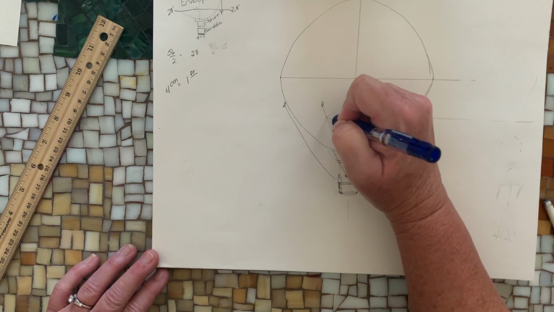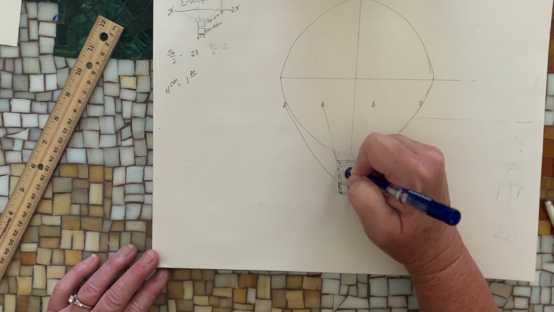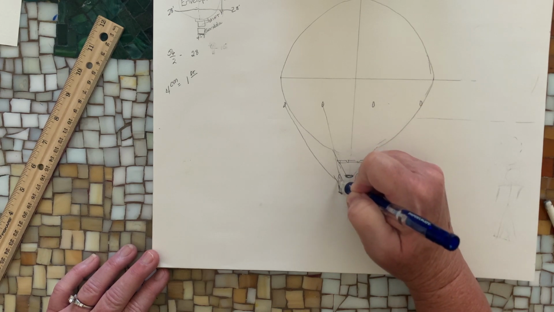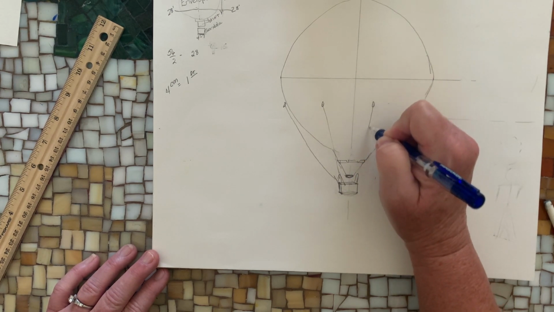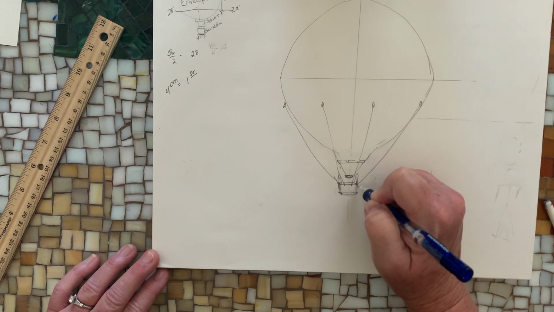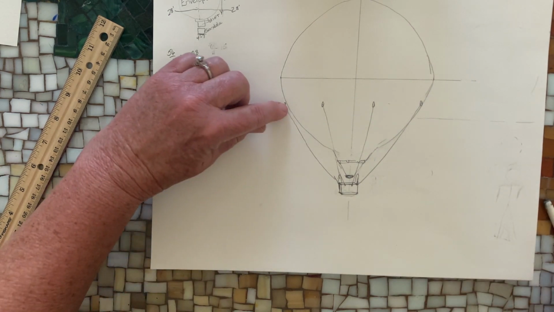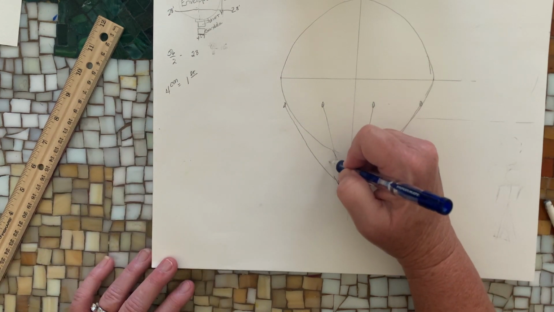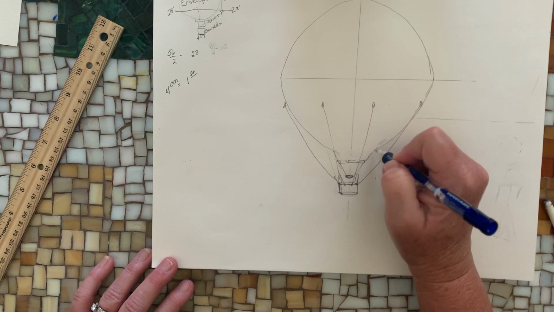Okay, we come down here and connect to the basket. Come down here and connect to the basket. And this is what we can see. We can't see what's behind us, but there would probably be another line behind us, another 2 lines.